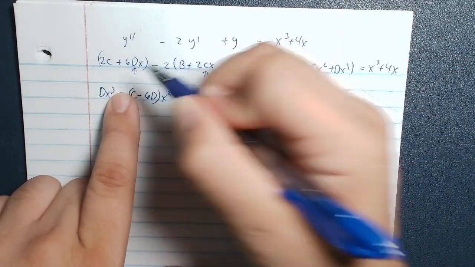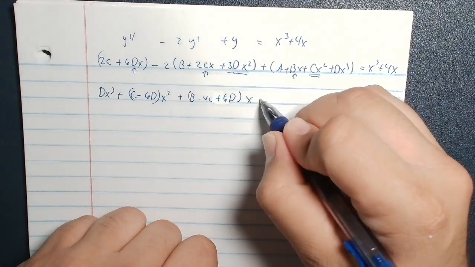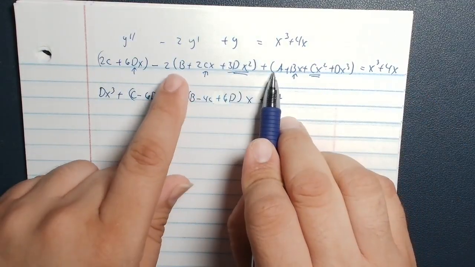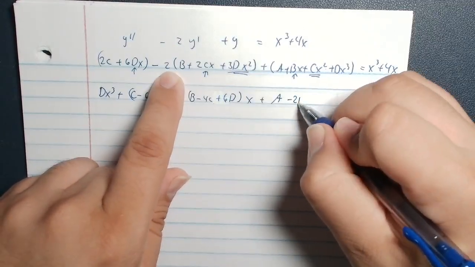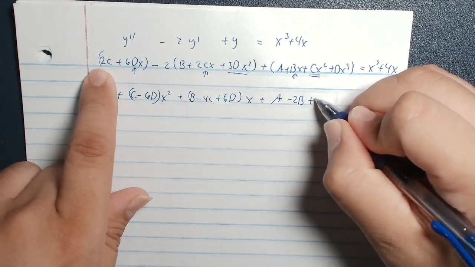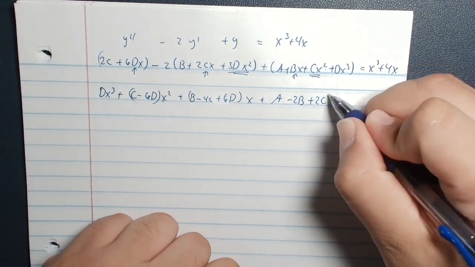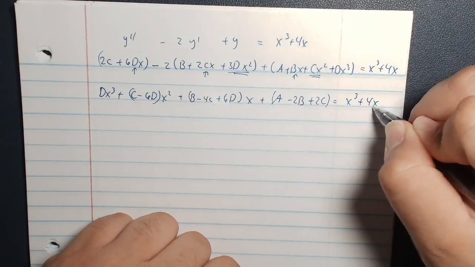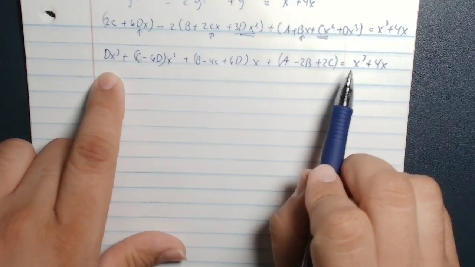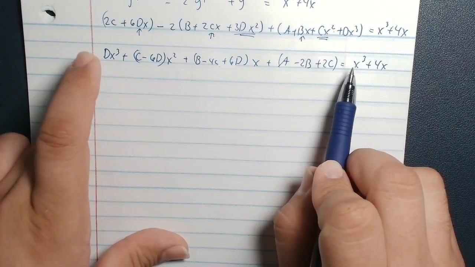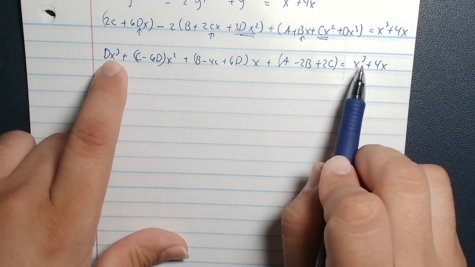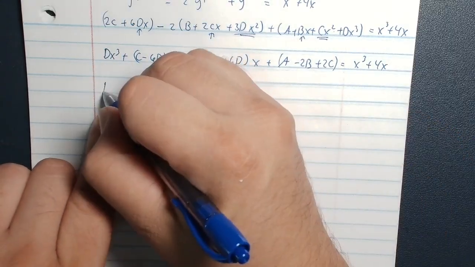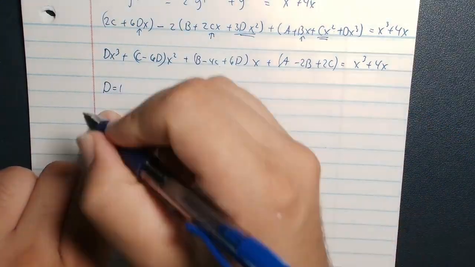And then finally, I've got my constants. I've got an a right there. I've got a minus 2b here. And I've got a plus 2c over here. Okay. And that's going to equal x cubed plus 4x. So here already I know that d must be 1, because if dx cubed has to equal 1x cubed, well, that means d is equal to 1. Okay, there we go. That's nice.